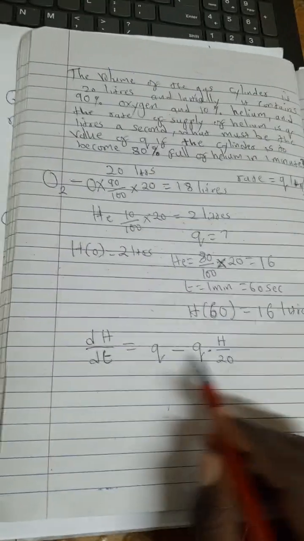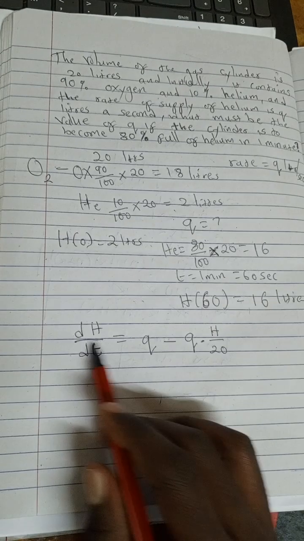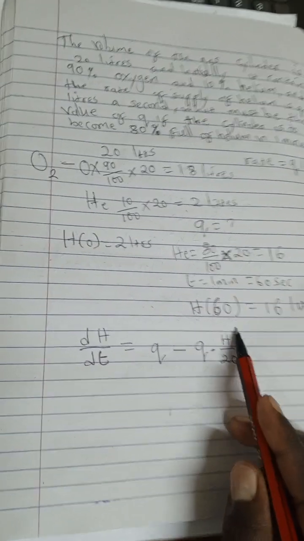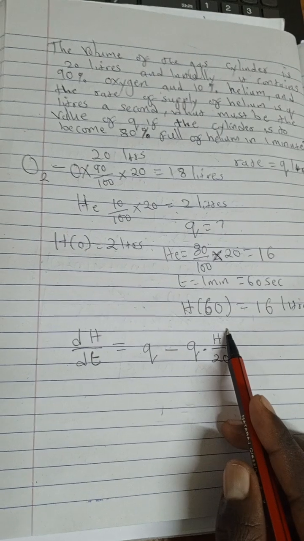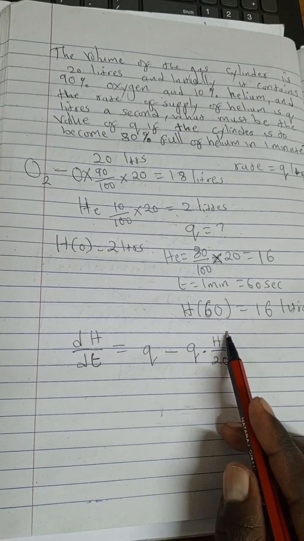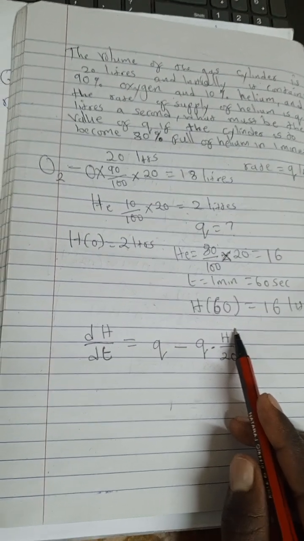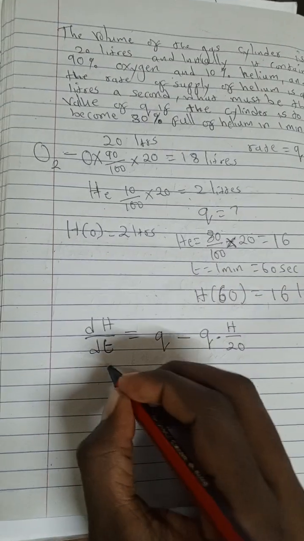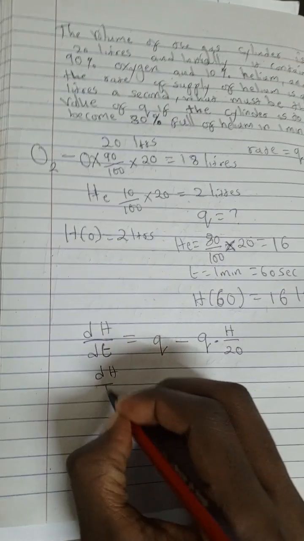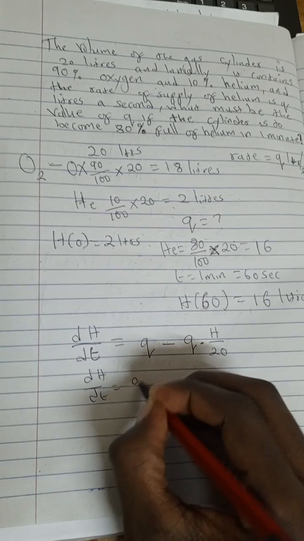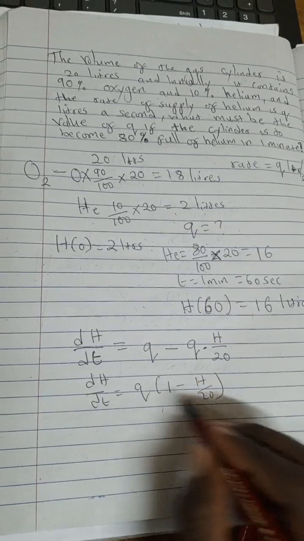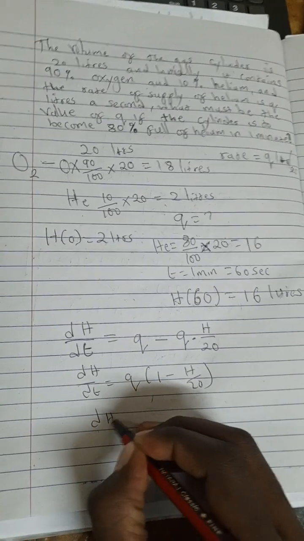So from here, since we have formulated our differential equation, we just have to find a way to make h the subject using the ordinary differential equation method. The first thing, we can see that this term has a Q and this term has a Q, so we can factor out the Q. This will be 1 less h over 20. Let's simplify whatever is in this bracket.